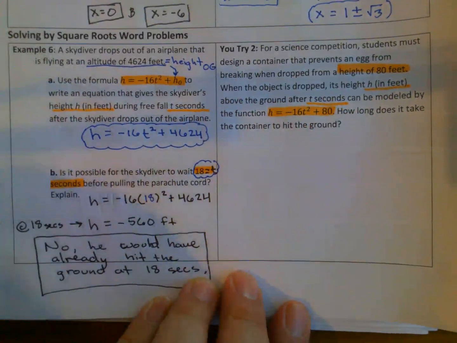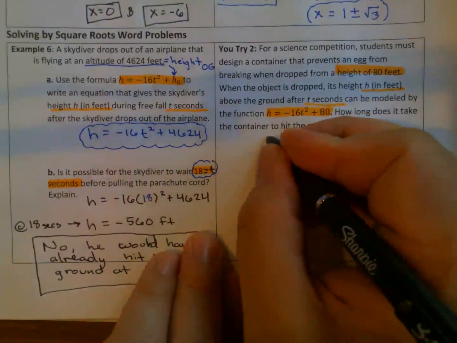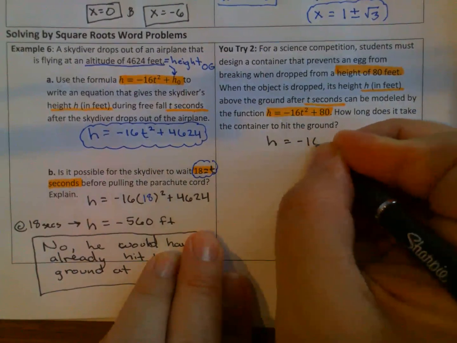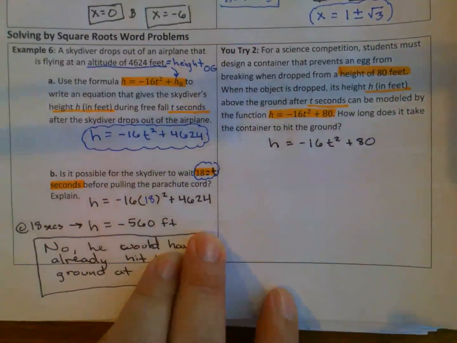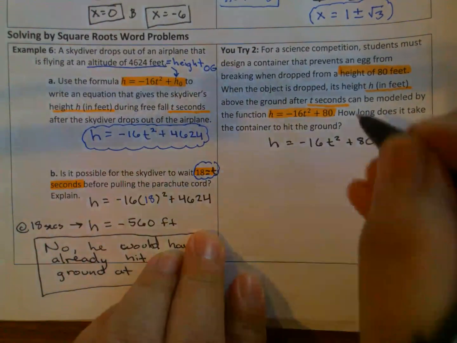So now the question is, how long does it take the container to actually hit the ground? All right, so again, we have an equation. Let me write it down. There are two letters in this equation. And if you think about it, listen to the question. How long does it take?